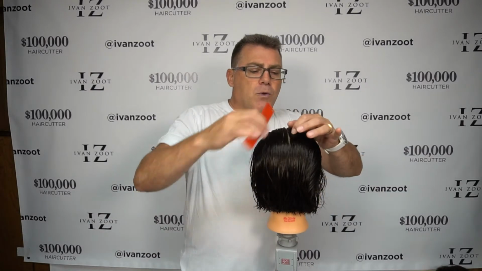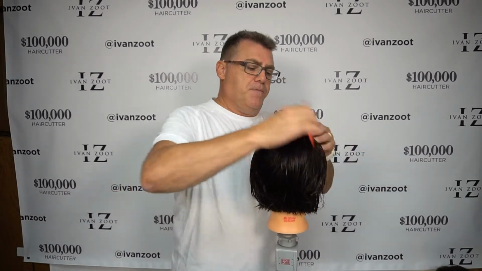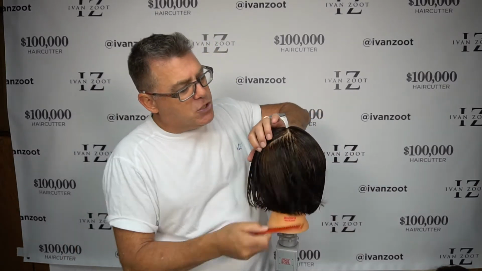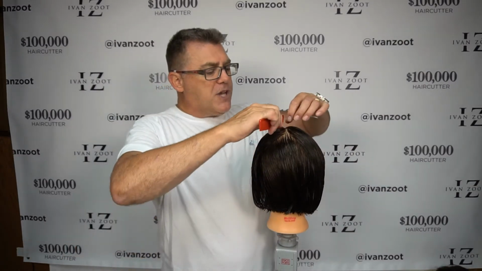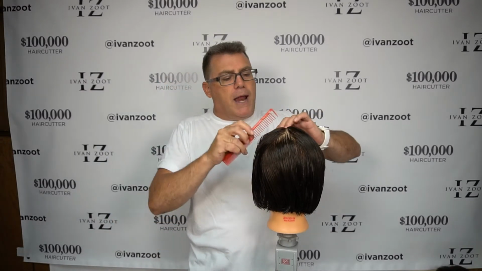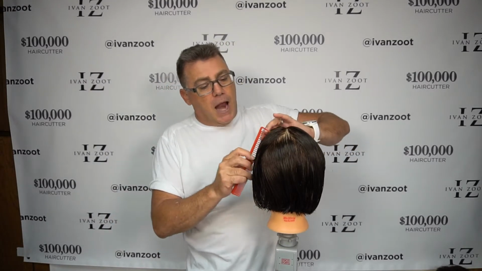Today, I want to talk about the term stationary guide. When cutting hair, we use sections. Within sections, we create subsections. Within subsections, we create partings. And initially, a parting can become my guide.